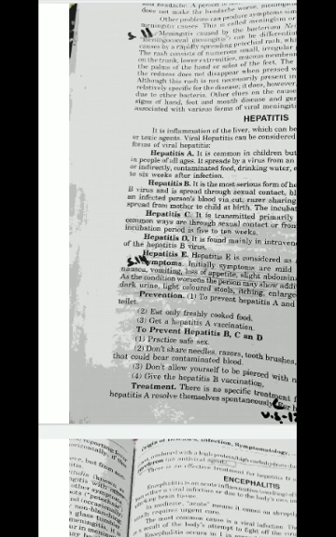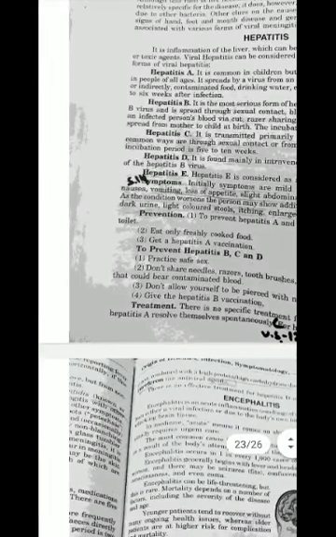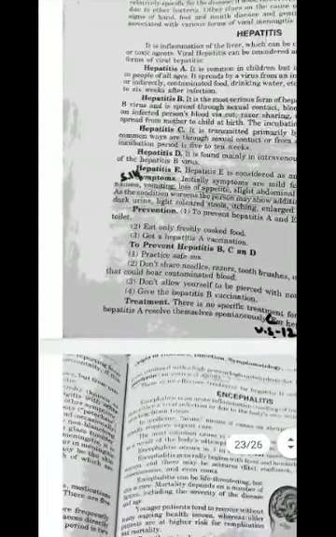Prevention. Eat only freshly cooked food. Get a hepatitis vaccination to prevent hepatitis B and C. Practice safe sex. Do not allow yourself to be pierced with non-sterile equipment. Give the hepatitis B vaccination. Treatment. There is no specific treatment for hepatitis. Many cases of acute hepatitis resolve themselves.